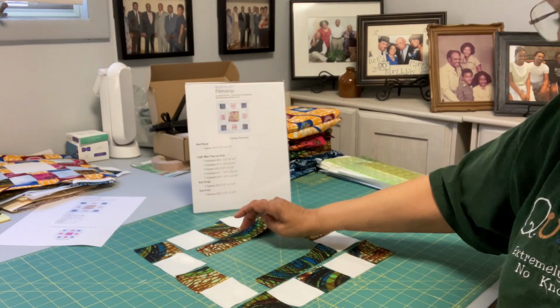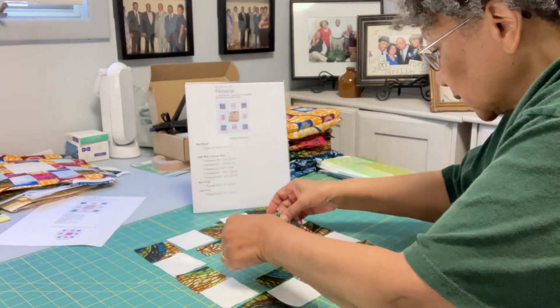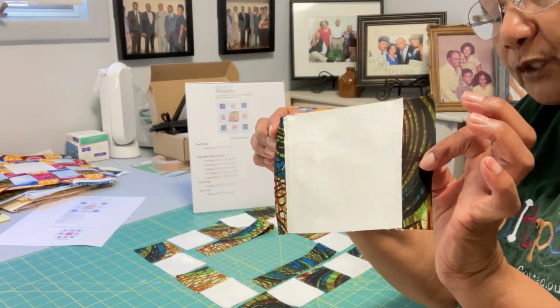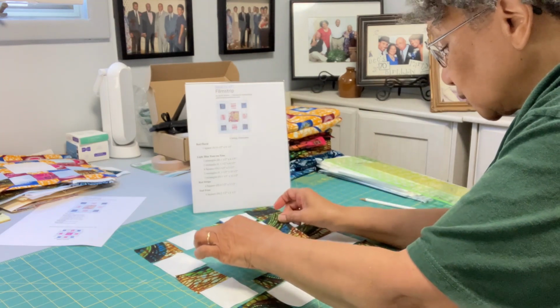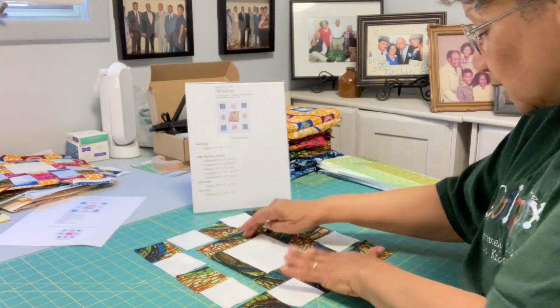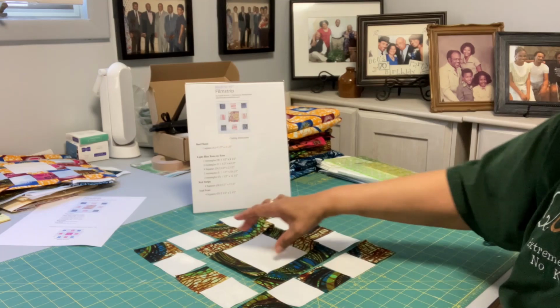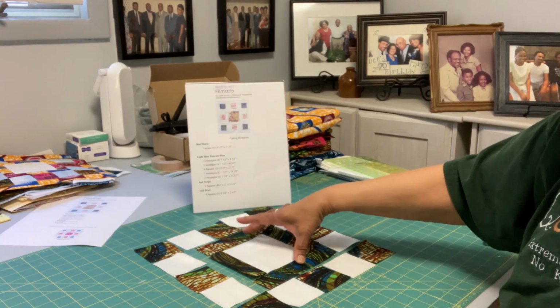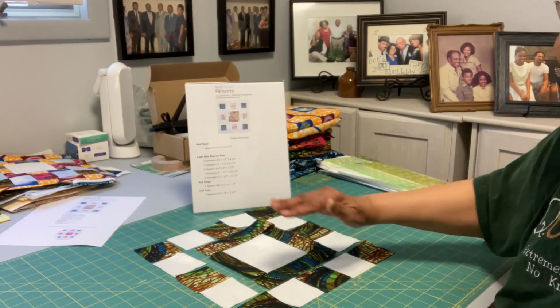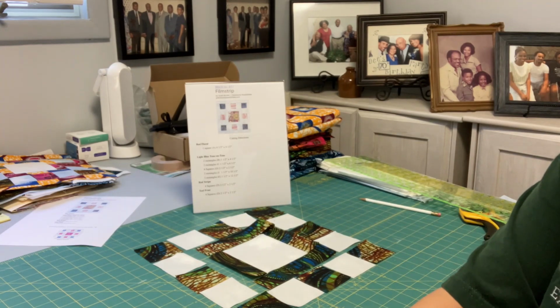Now I have to sew, and you will want to do this before you sew the C on. You want those seams pressed before you come to C here and this C. So I'm going to the sewing machine to sew those two on and press those seams and show you what they're like.